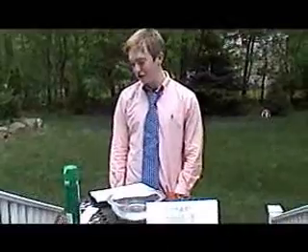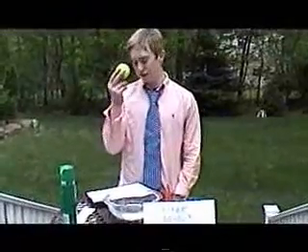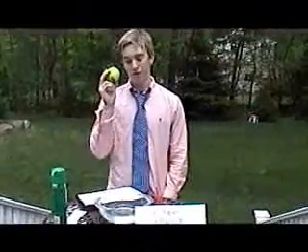Hi, I'm Tom McGrath, and we are doing a tennis ball experiment. Our problem is, how does the density of certain liquids affect the buoyancy of this tennis ball? Our hypothesis is, if you increase the density of the liquid, the better the ball will float.